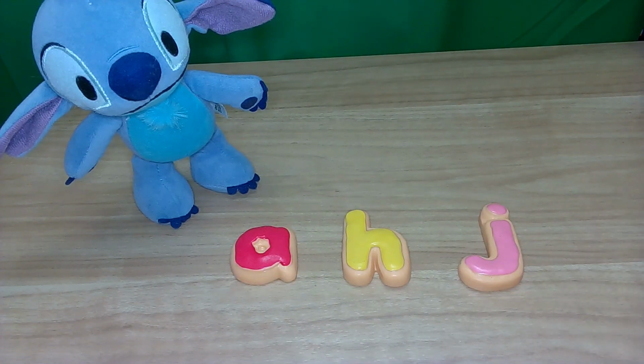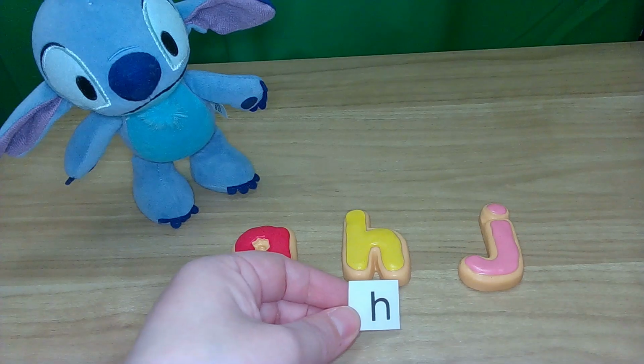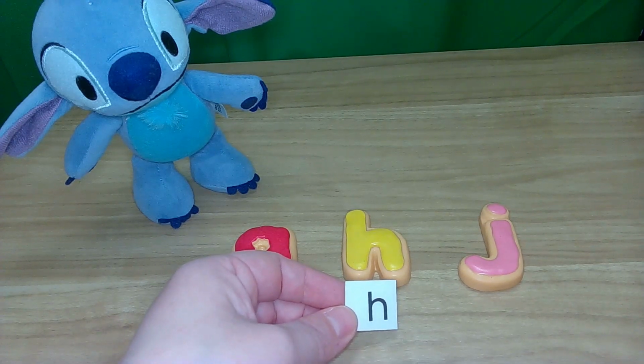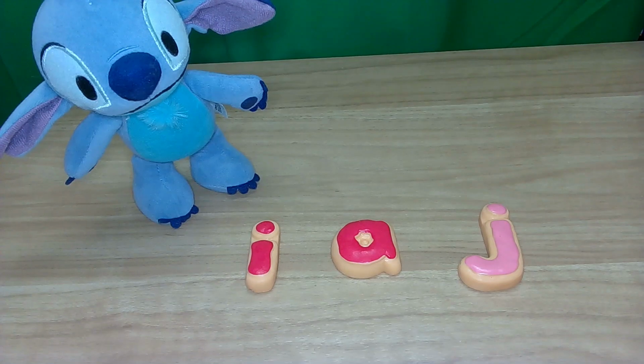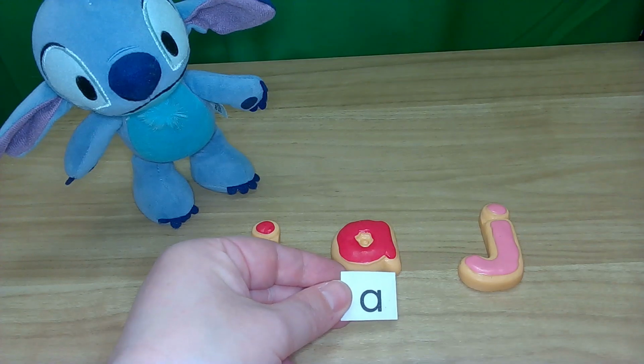Okay, friends, look at your choices. Which one is letter H? I hope you found this one. H. Yes. Okay, hurry. He's looking extra hungry. Okay, friends, look at your letters. Which one is lowercase a? Yes, I hope you found this one here. Lowercase a. Okay, next letter.